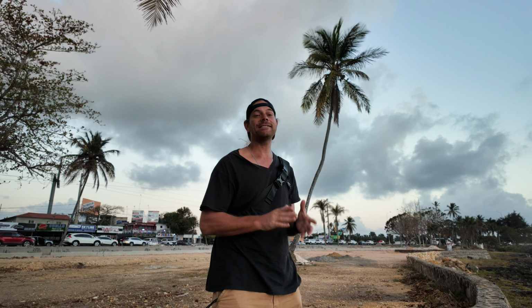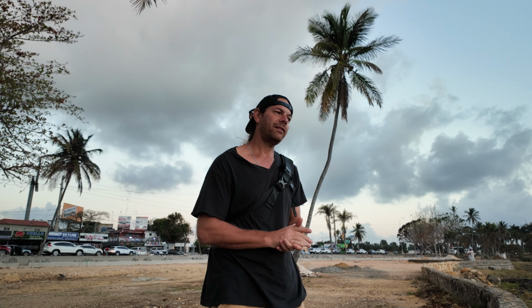You don't really need ND filters, but it is nice to have them and not need them than to need them and not have them.